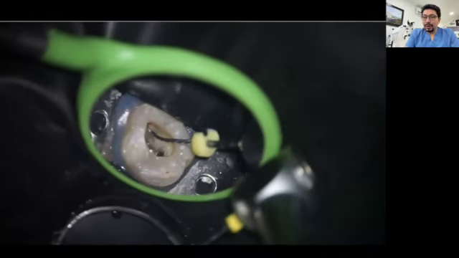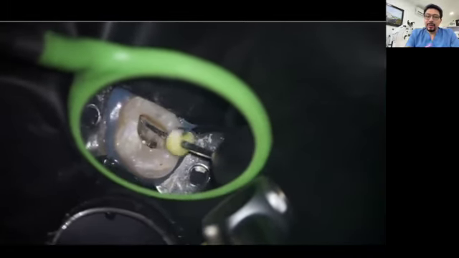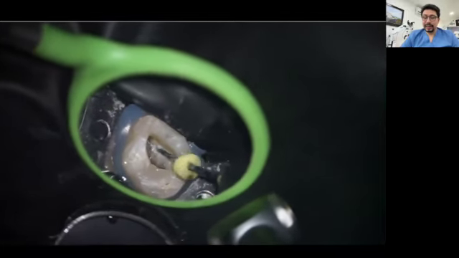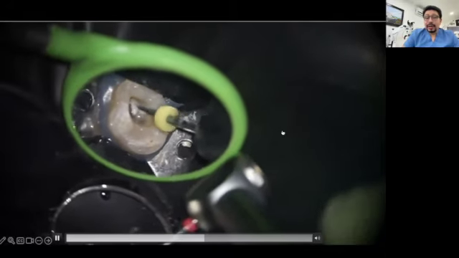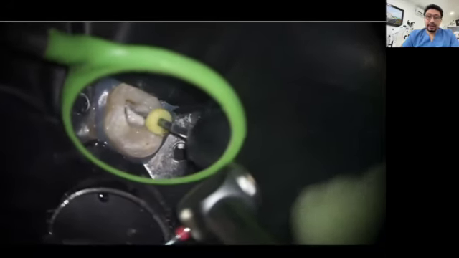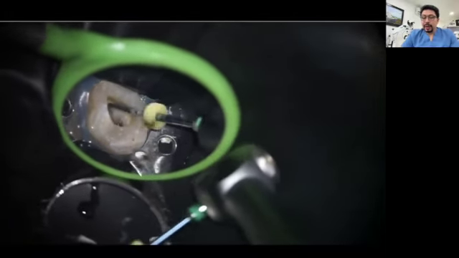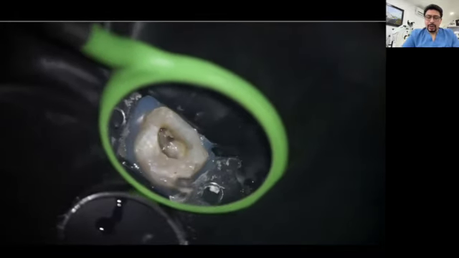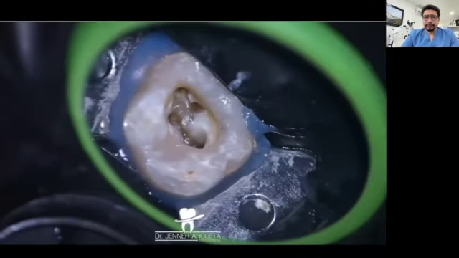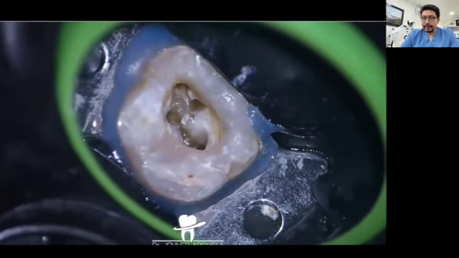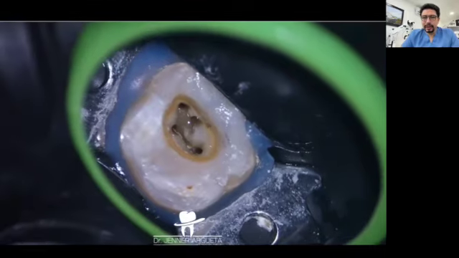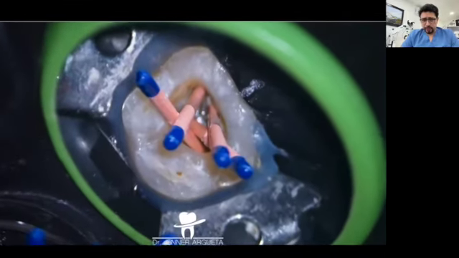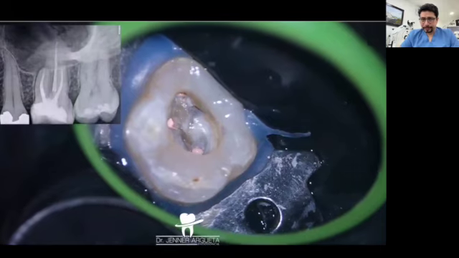You are seeing all the process in which we went from a totally non-restorable tooth to a clinical situation in which you can think, okay, that tooth is possible to be saved. And we were able to save that tooth because of the help of magnification. So what we want is to provide help to our patients. You can see that we were able to clean the root canal system. We were able to reconstruct that molar.